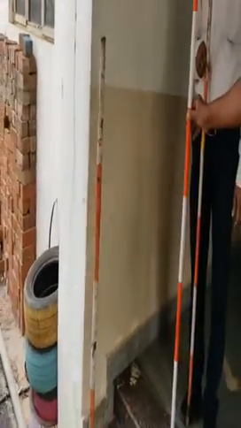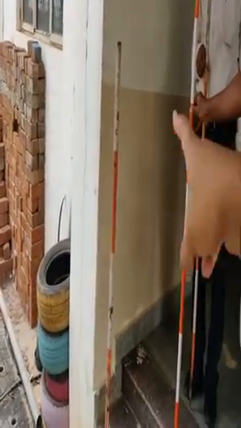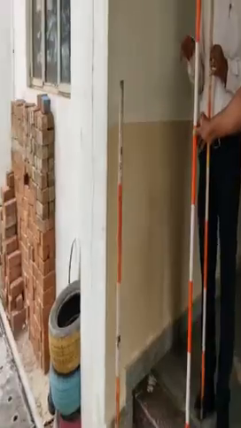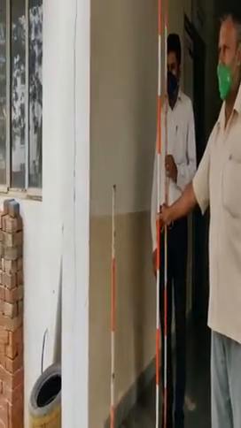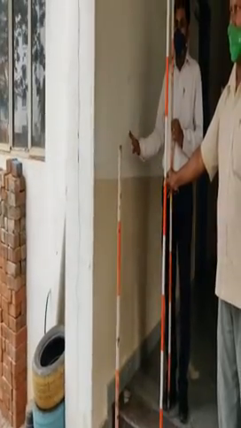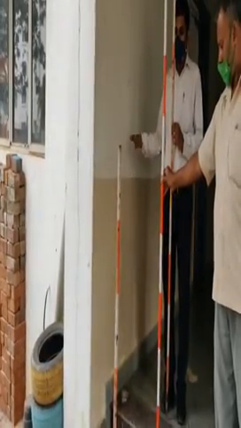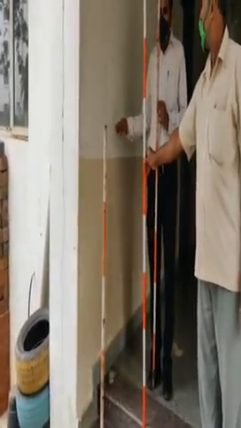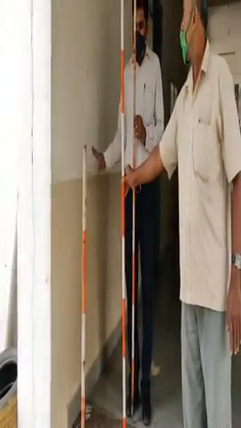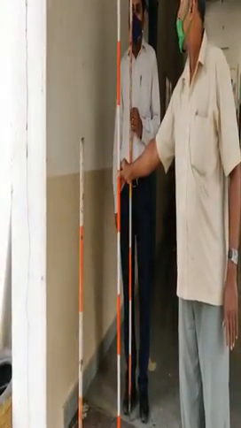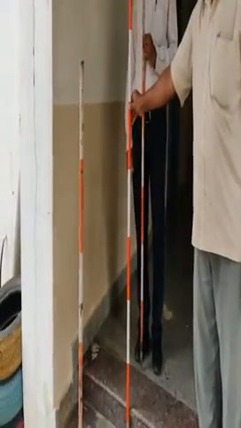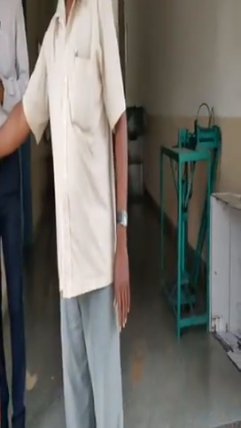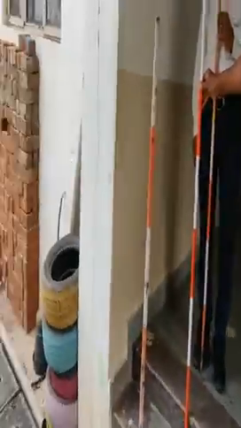Person A will align point P with B. As I said before, he will show the left hand and right hand for aligning. He is showing the alignment, and as per this he is aligning the ranging rod. Once that is done, our next job is to measure the distance.